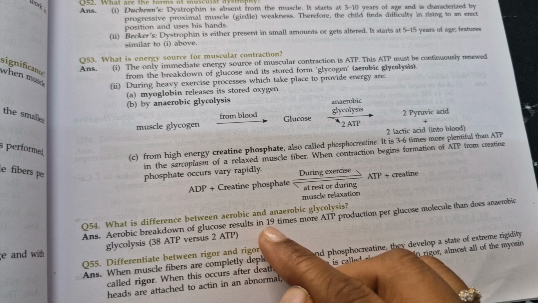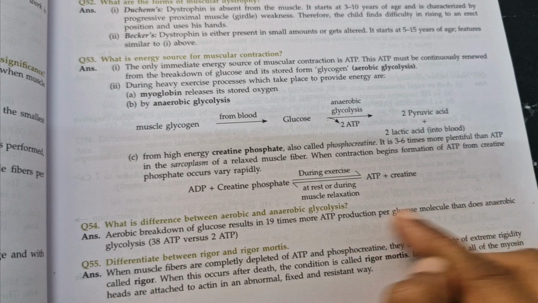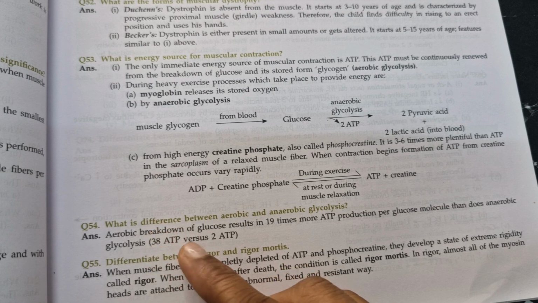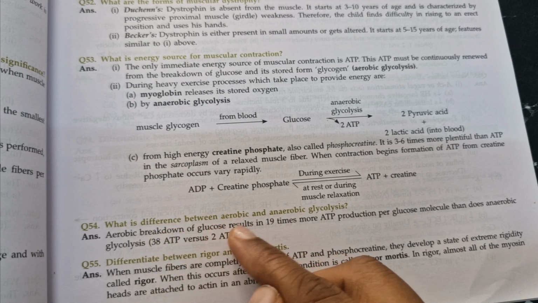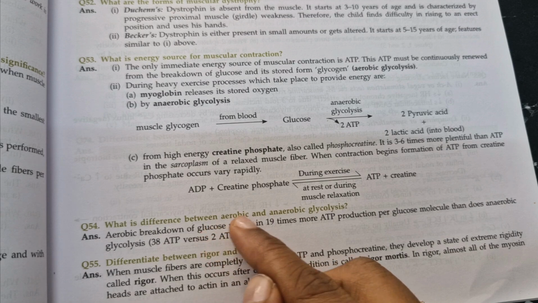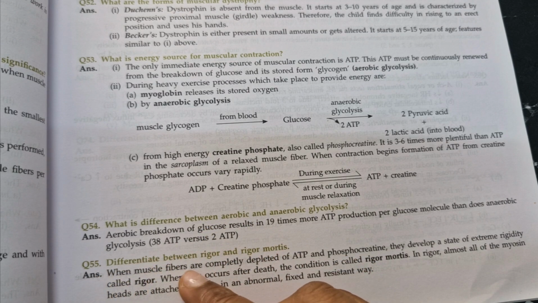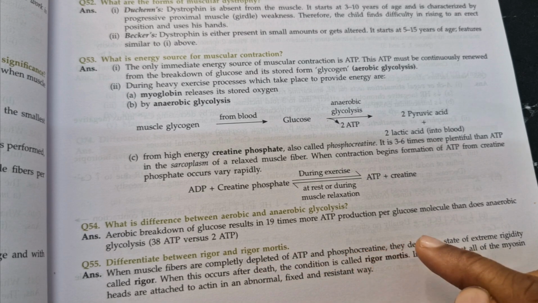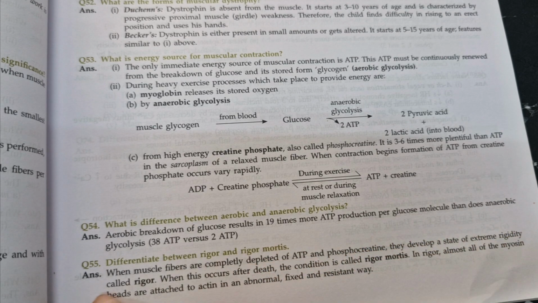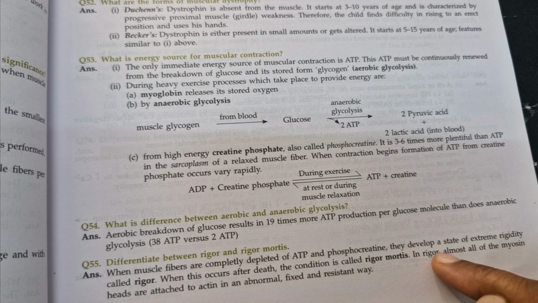What is the difference between aerobic and anaerobic glycolysis? Aerobic breakdown of glucose results in 19 times more ATP production per glucose molecule than anaerobic glycolysis, because 38 ATPs are produced in aerobic glycolysis, whereas only 2 ATPs are produced in anaerobic glycolysis. Difference between rigor and rigor mortis. When the muscle fibers are completely depleted of ATP and phosphocreatine, they develop a state of extreme rigidity called rigor. When this occurs after death, this condition is called rigor mortis.